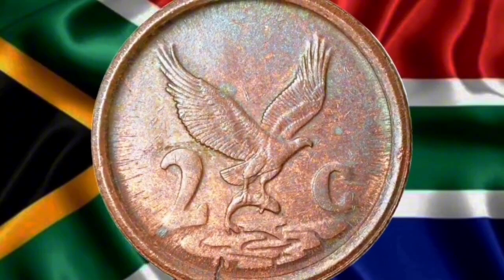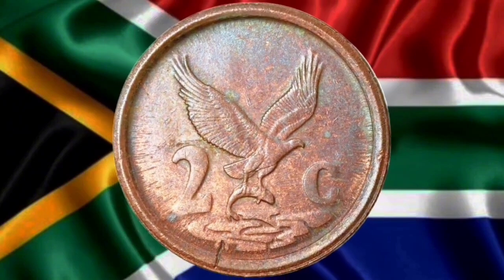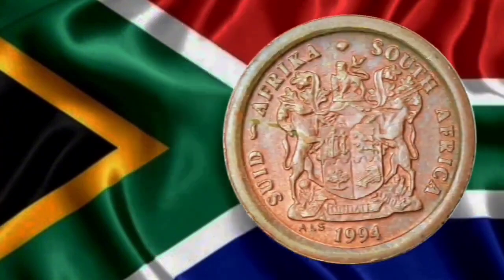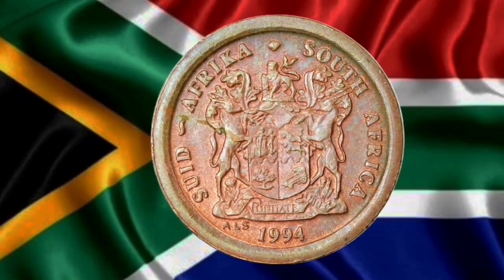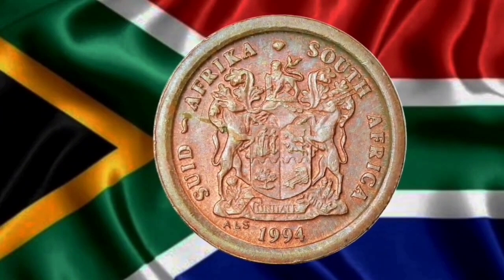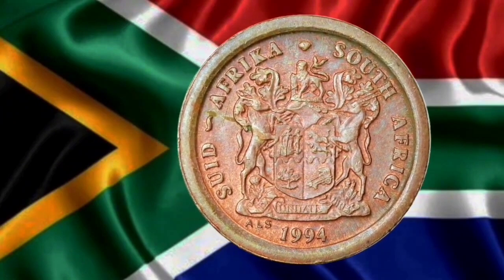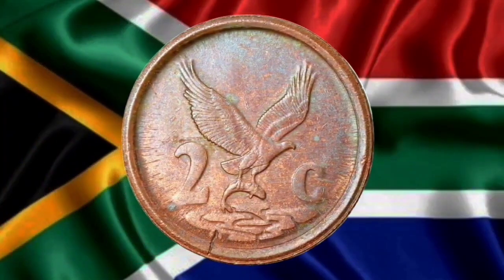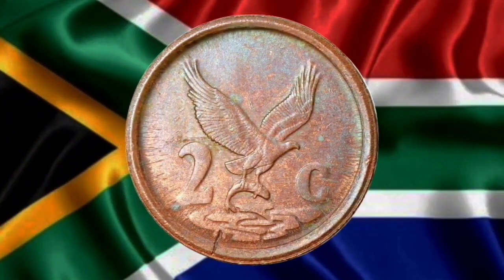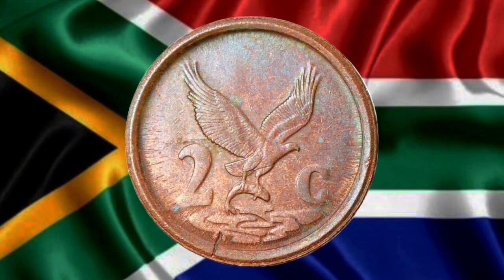On the obverse side, the coin features the South African coat of arms, which was used from 1910 until 2000. This older version includes a lion and springbok, representing strength and the unity of the people. The word South Africa appears in both English and Afrikaans, reflecting the country's bilingual tradition at the time.